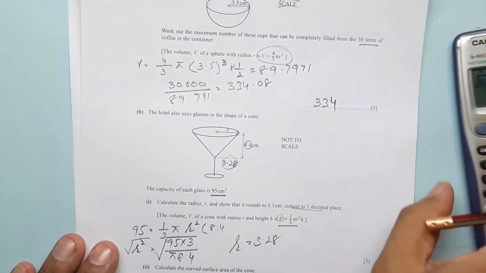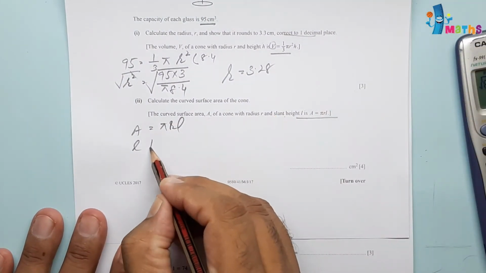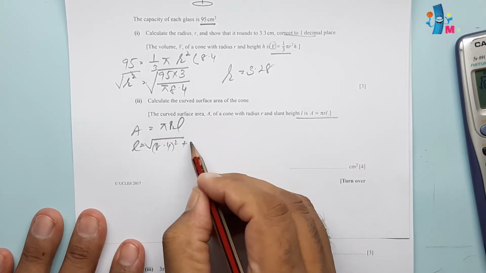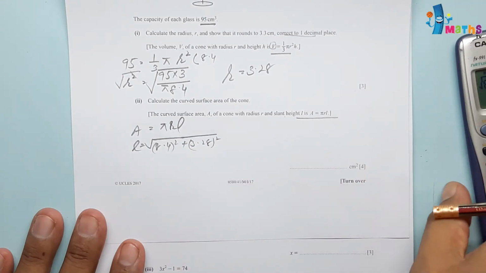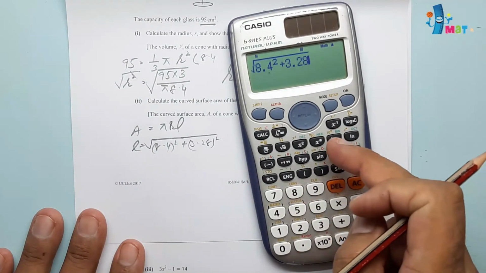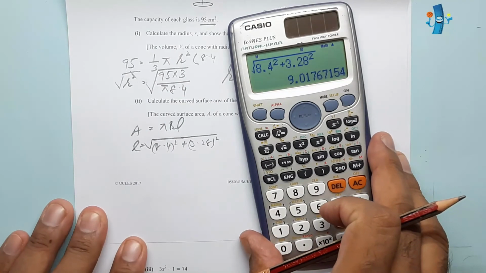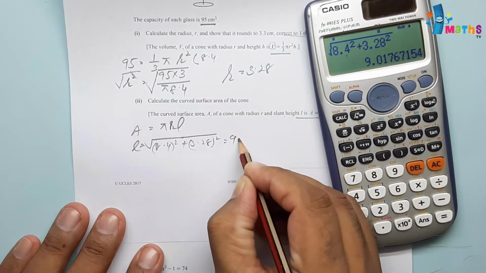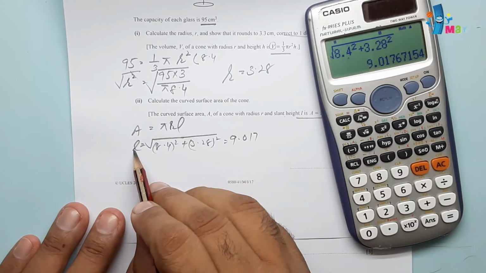We can even write working for that one. So L will be equal to the root of 8.4 squared plus 3.28 squared, and this will be root. So plus 3.28 squared will be equal to 9.017. This will be the value of L.